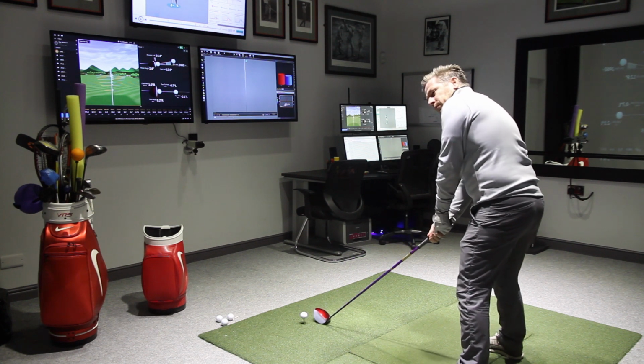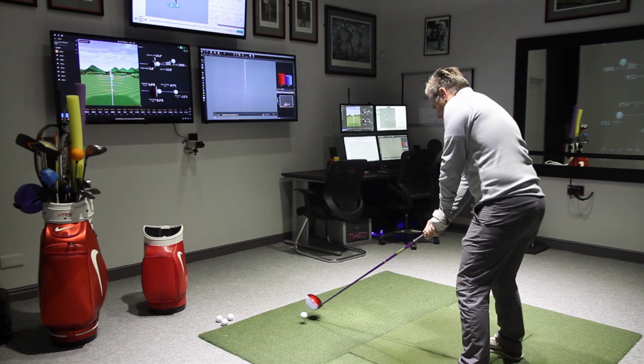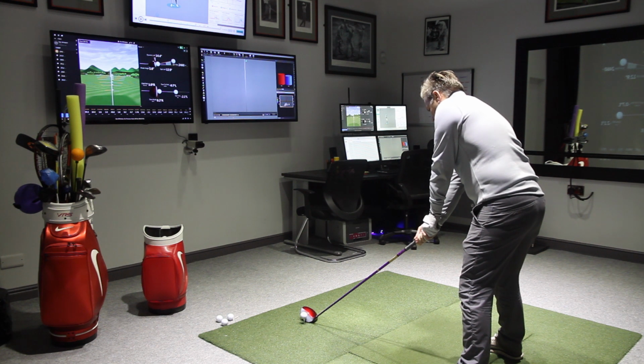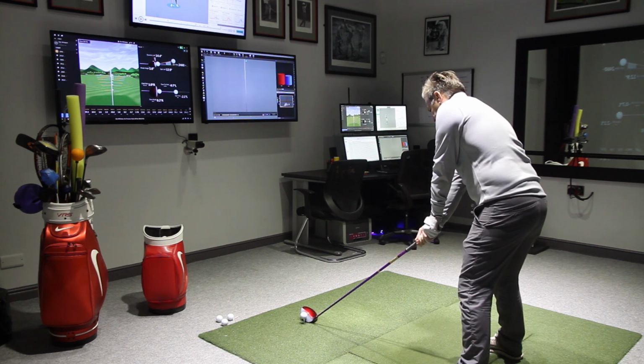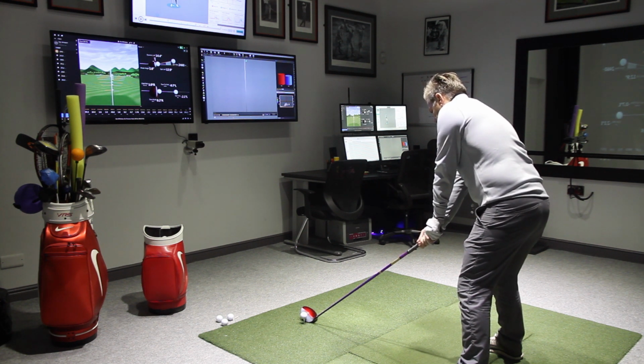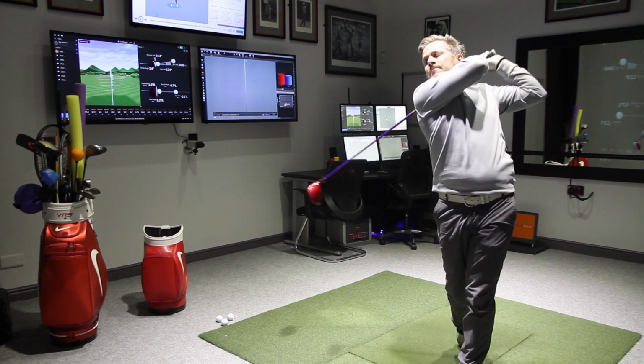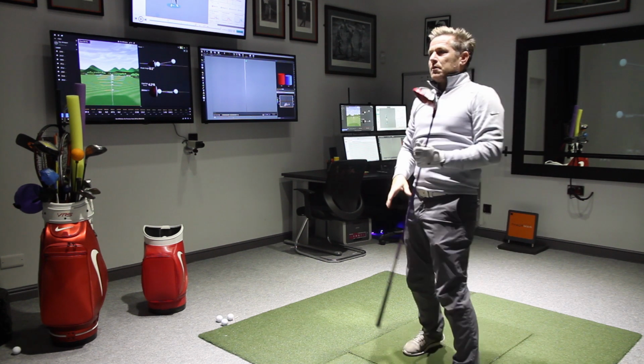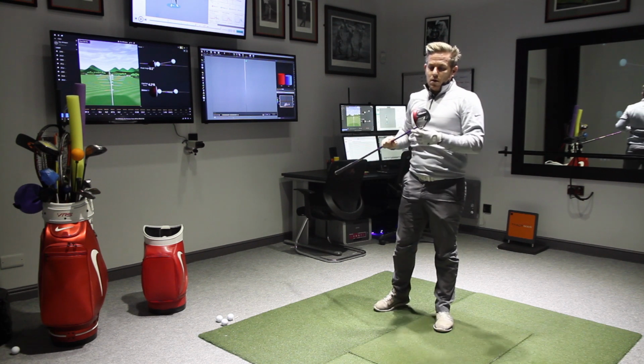Early morning, so speed probably going to be down just a little bit right here. Not the most flexible first thing in the morning. Gone a bit left.